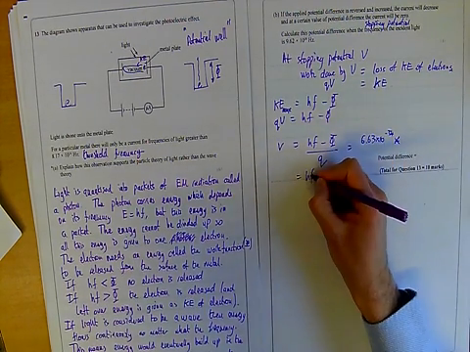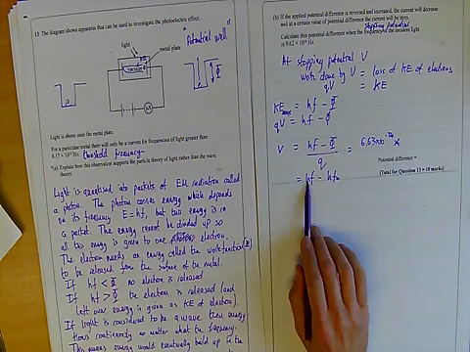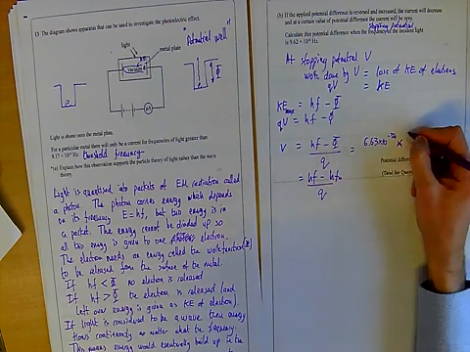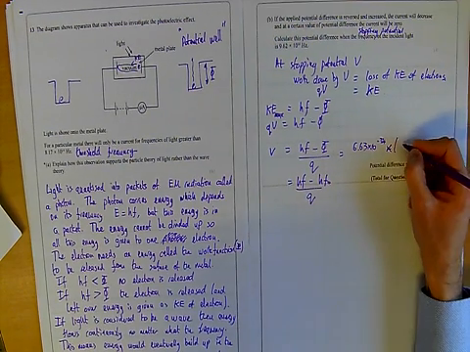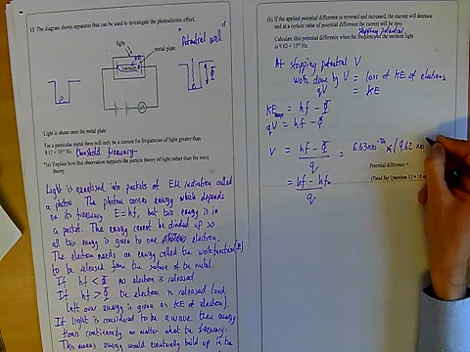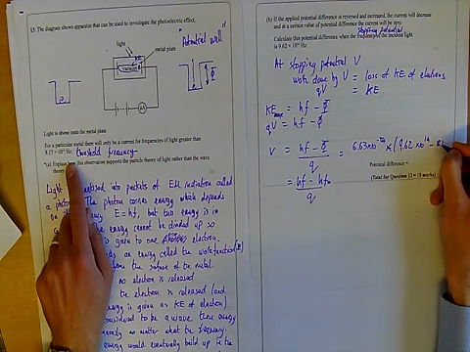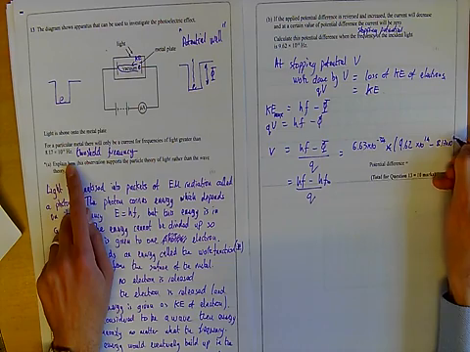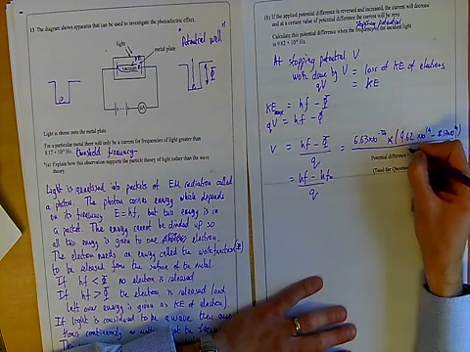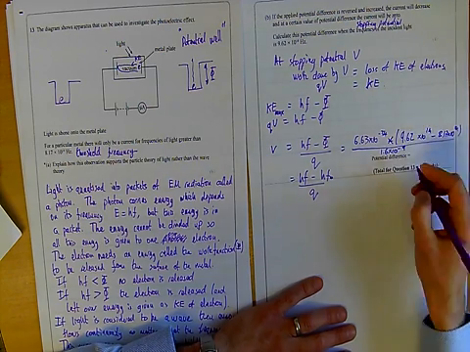It's going to be hf minus hf0 over Q. So it's 6.63 times 10 to the minus 34 times 9.62 times 10 to the 14 minus 8.17 times 10 to the 14, over the charge on one electron, which is 1.6 times 10 to the minus 19.